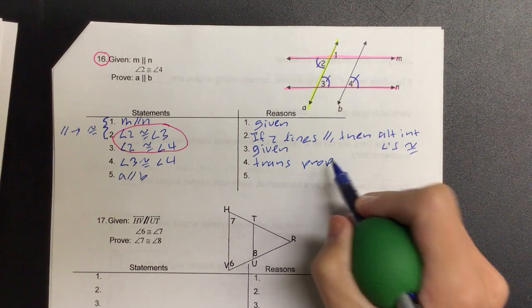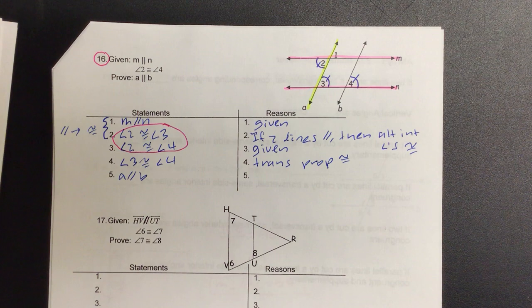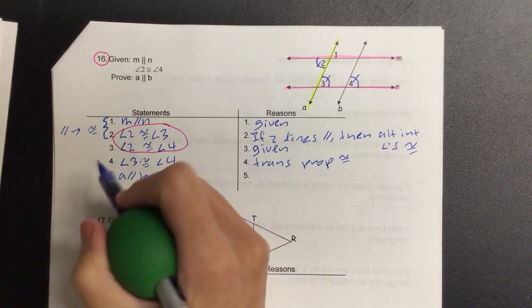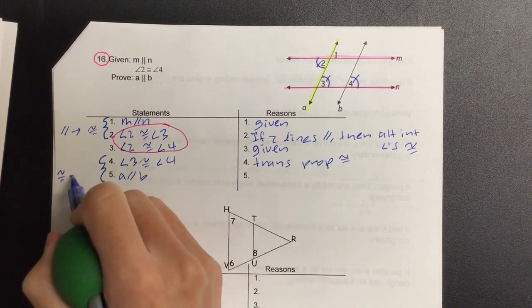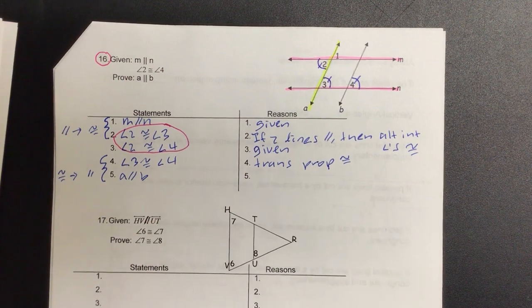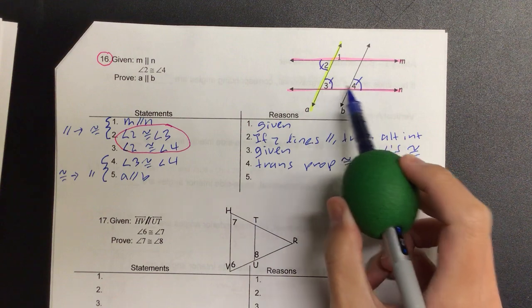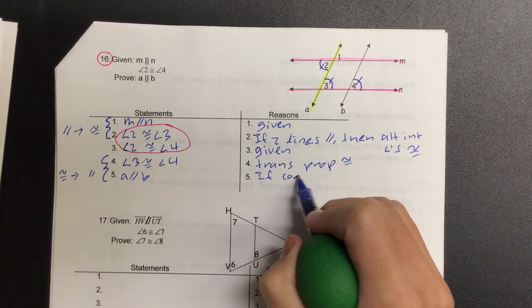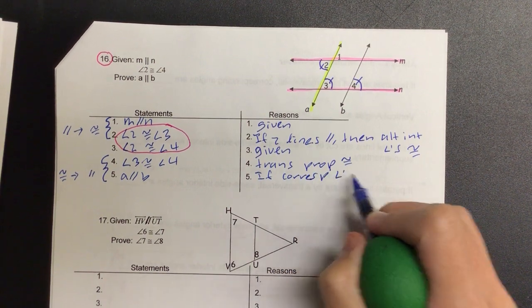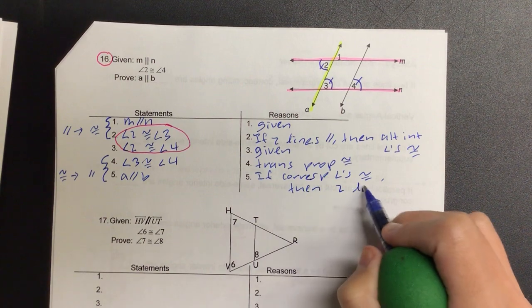Some of you guys on the last assessment did not put congruency, and I took off points. So make sure you write out, is it of equality or of congruency? Since the order does matter, I have to now mention what kind of angle they are, and that they are parallel. So what is 3 and 4 called? If corresponding angles are congruent, then the 2 lines are parallel.